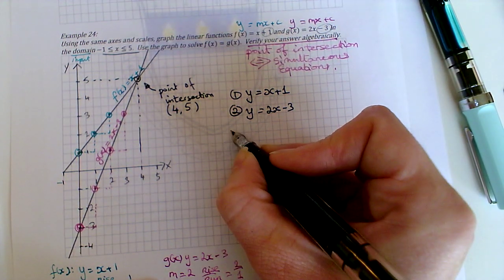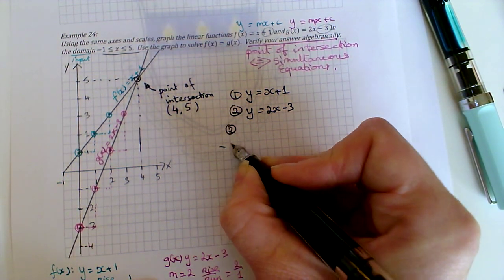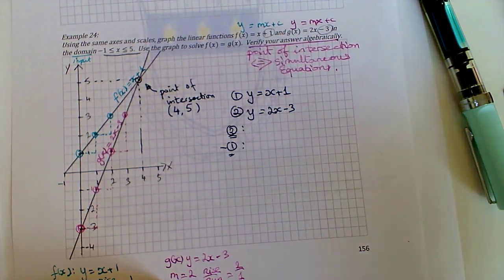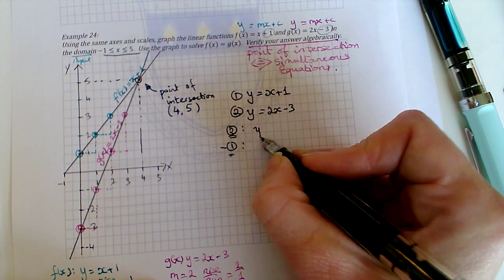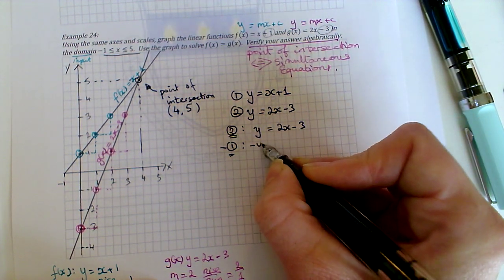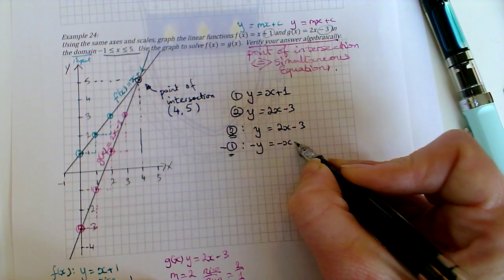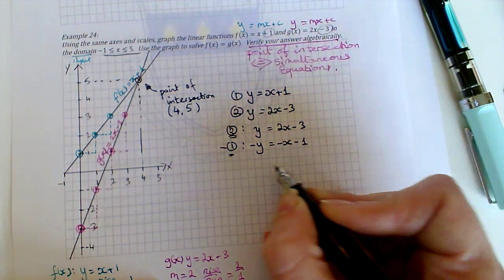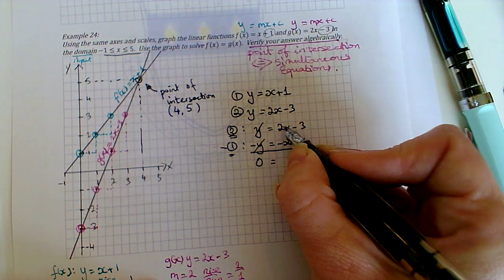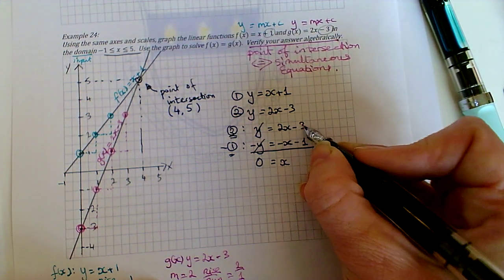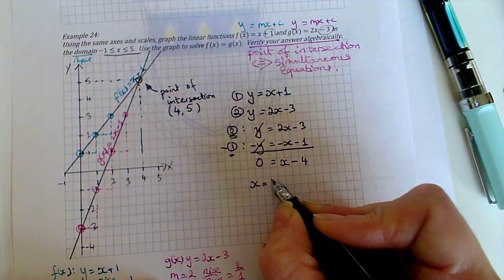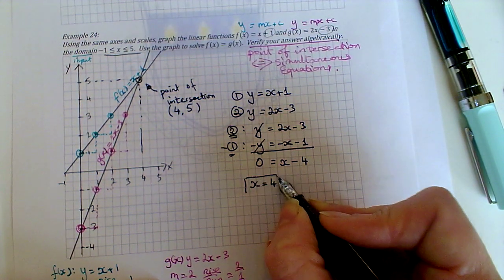I think I'll do equation 2, take away equation 1. You can do it differently if you want to. So equation 2 is y equals 2x minus 3, minus equation 1 is minus y equals minus x minus 1. The y's cancel, leaving me with 0 equal to 2x minus x is x, minus 3 minus 1 is minus 4, and solving that, x is equal to 4.